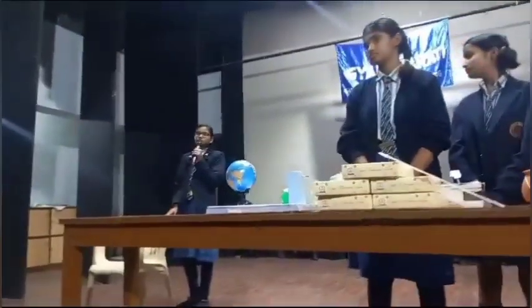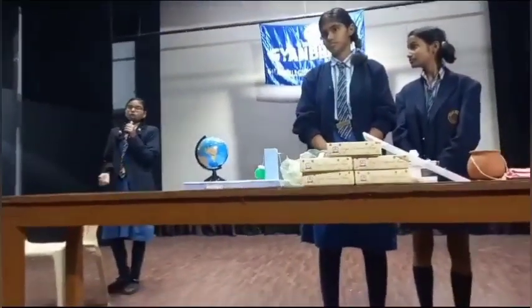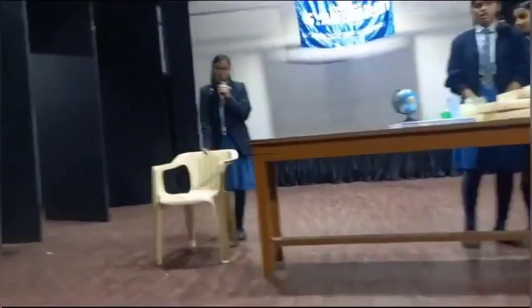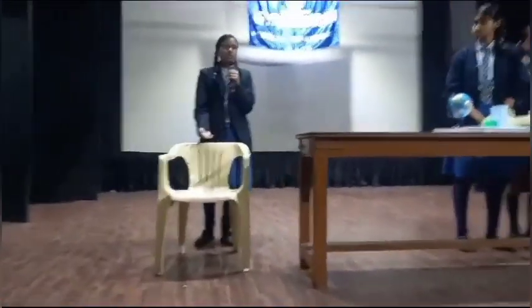I am using very simple objects to do the experiment. I am pushing the chair and the chair is moving.